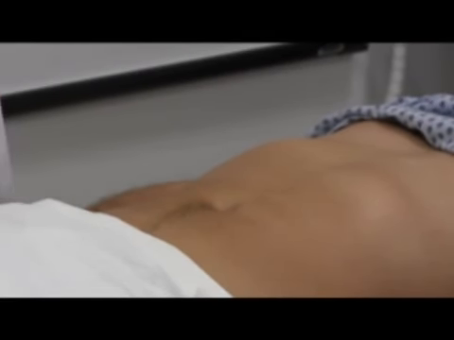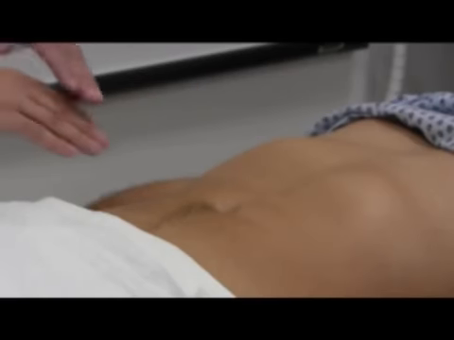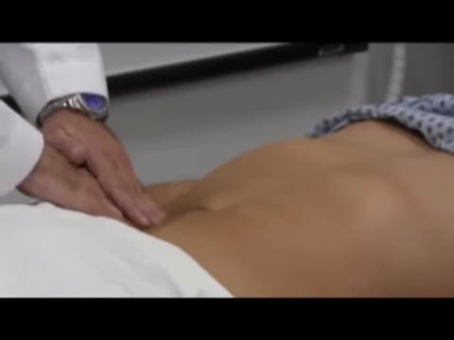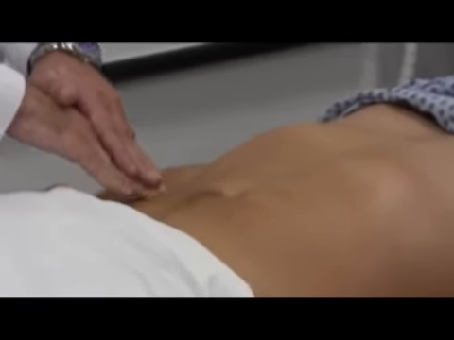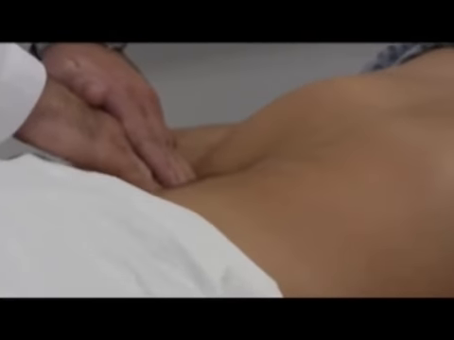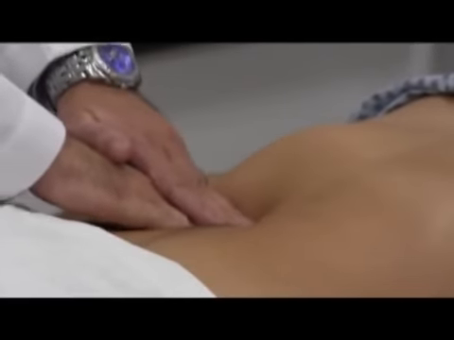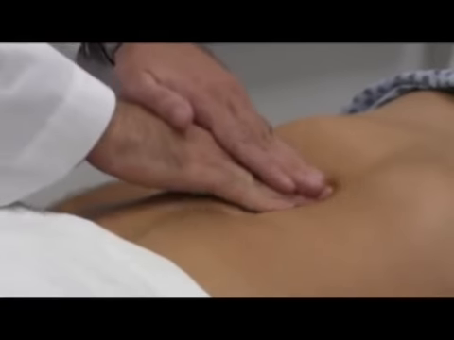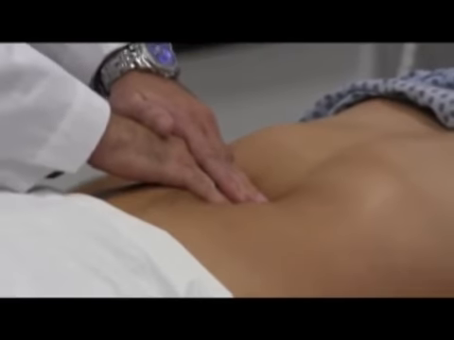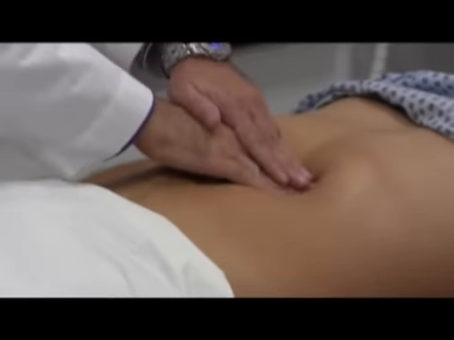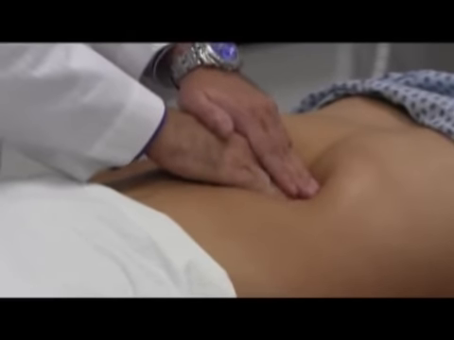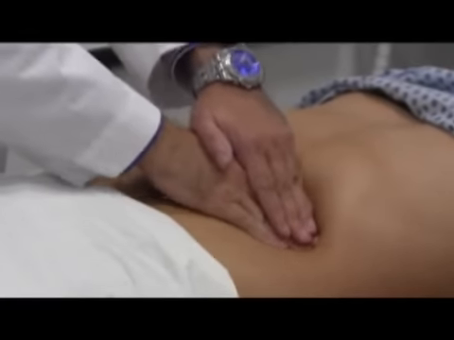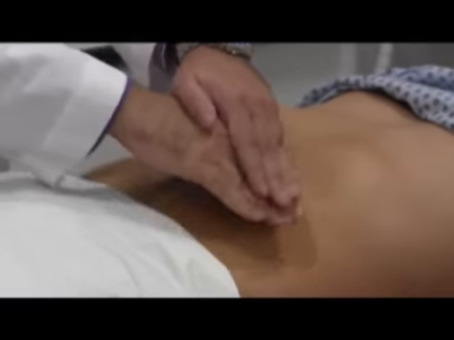Next, we proceed to deeply palpate the same areas. You may use both hands with deep palpation. We use the deep palpation technique to identify any masses. Note their location, size, shape, consistency, tenderness, pulsations, and any mobility with respirations or pressure from the examining hand.